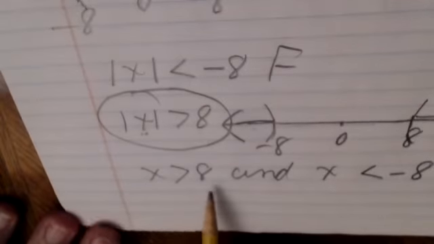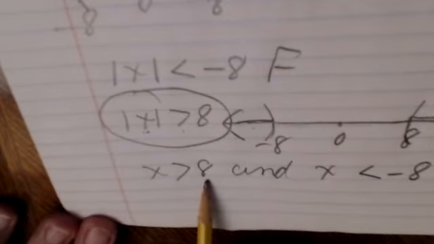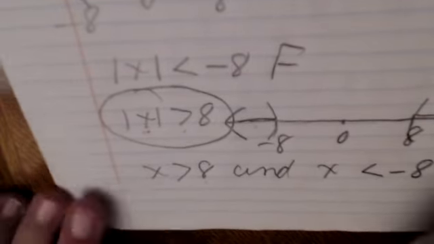X is greater than 8, and x is less than -8. There's no exception. When it is greater than, you have to make your two problems out of it. X is greater than 8, and x is less than -8.